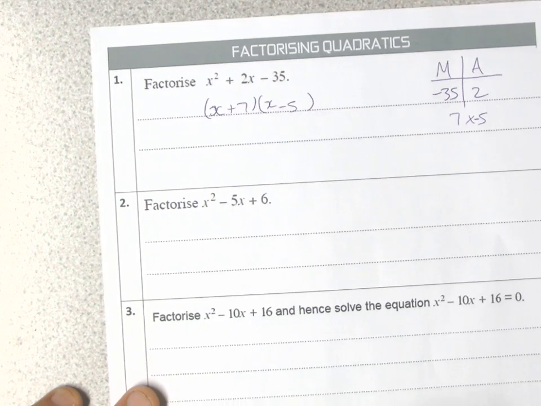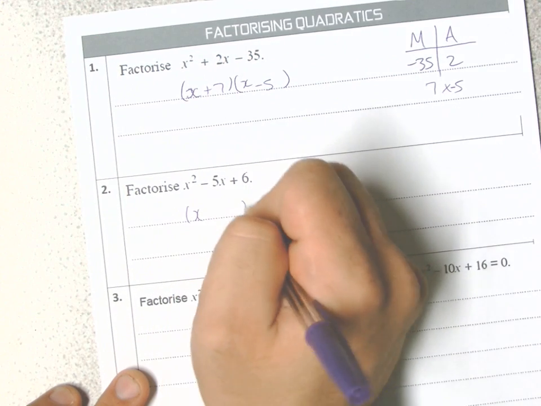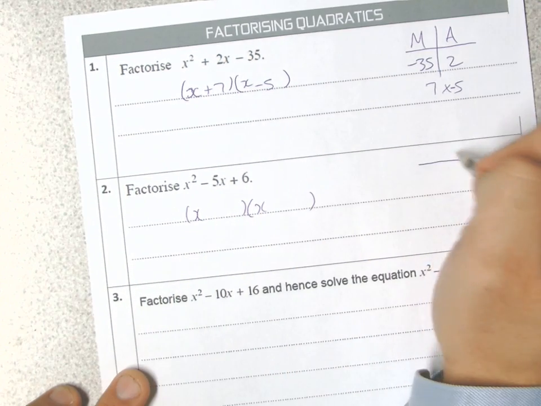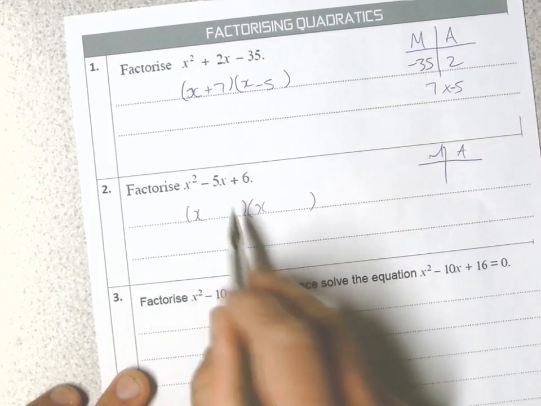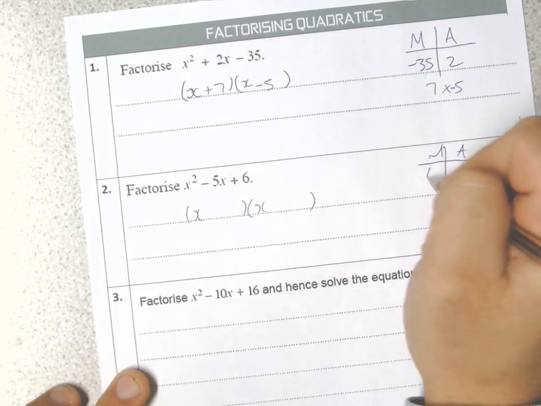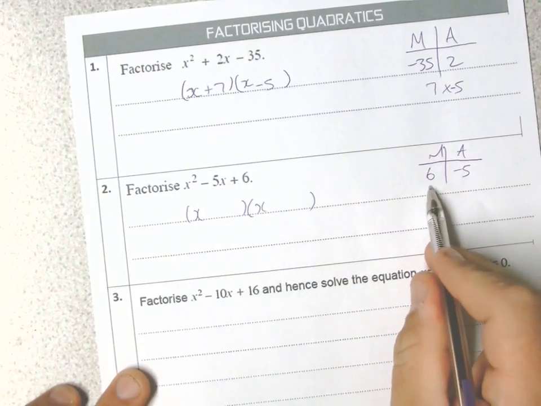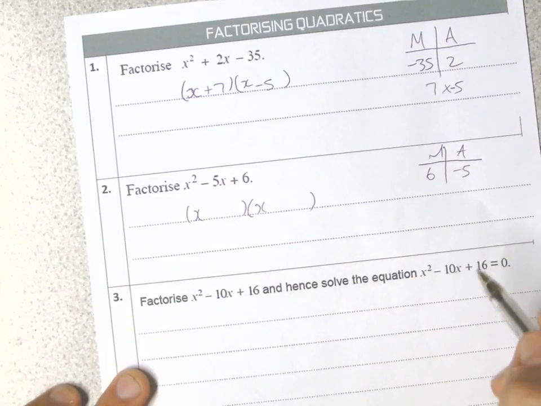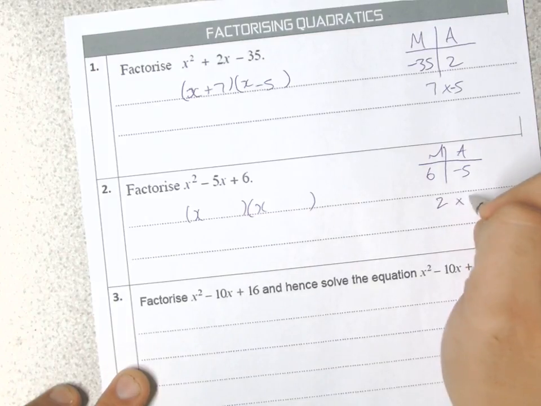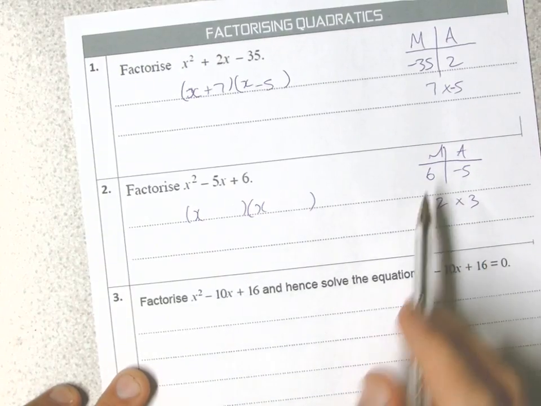Second one, similar situation. x in both brackets. I need them to multiply and add. Multiply to give that number there, which is 6. Add up to give that number there, which is minus 5. Now let's think of two numbers that multiply to give 6. 2 and 3. Fantastic. 2 and 3 multiply to give 6.